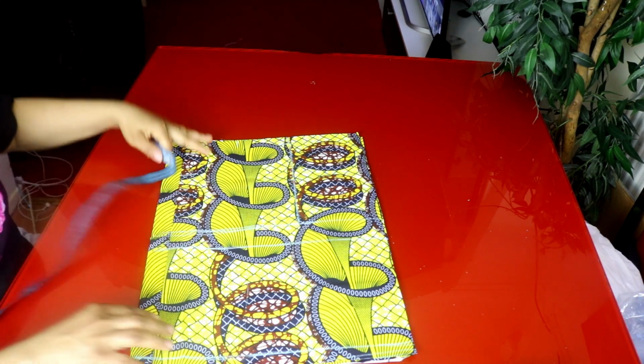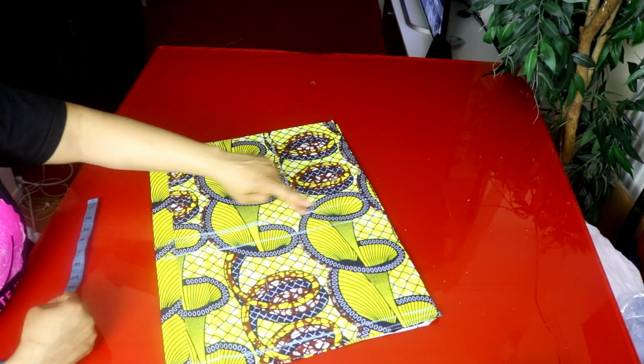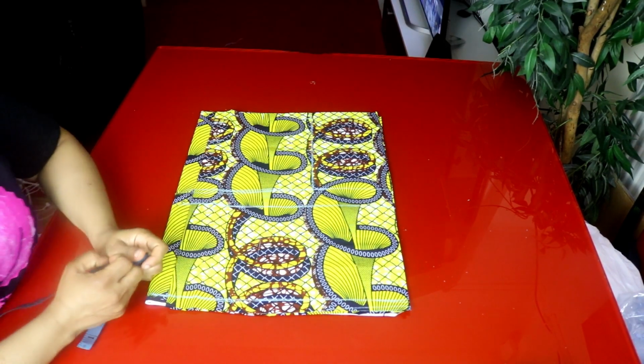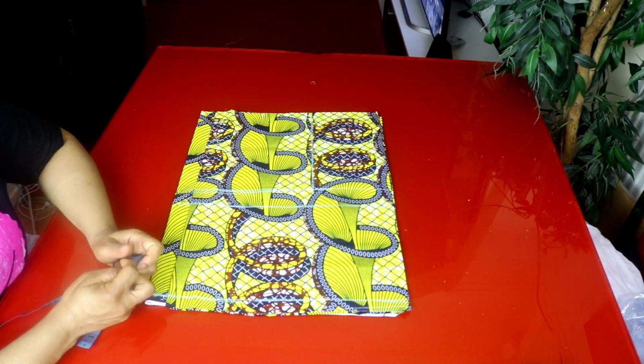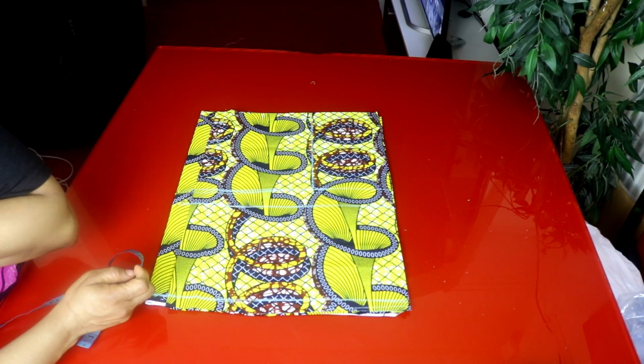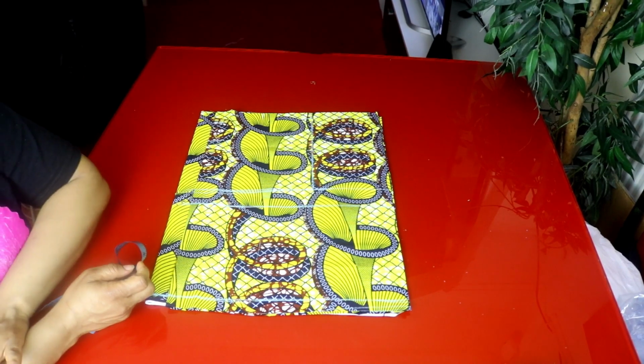So I will place the measurement now. As you can see, I've marked up some lines here. This is the chest line, this is the bust line, and this is the waist line. The length of the dress is 43 inches. So I'll minus the upper part, that is 17 inches. 43 minus 17 inches is 26. So the down part will be 26 inches.